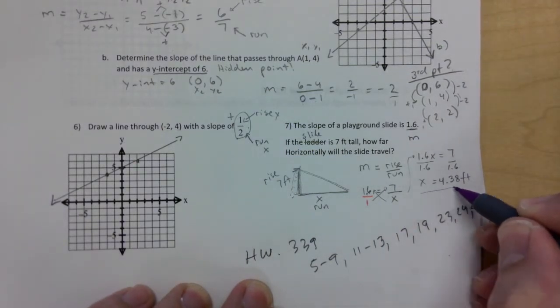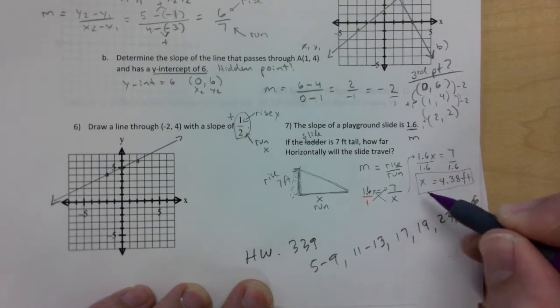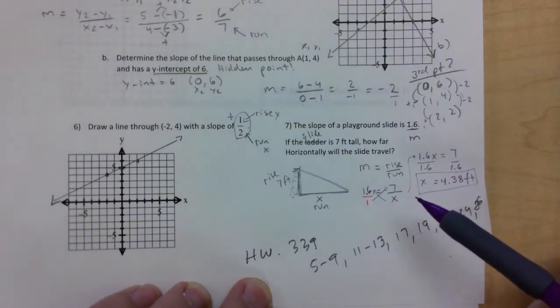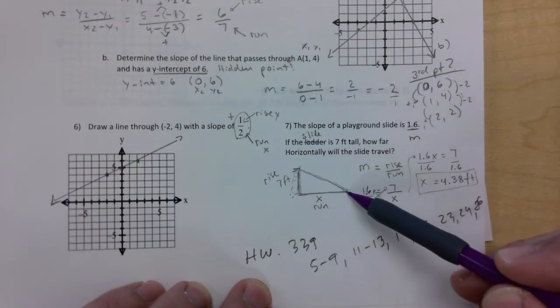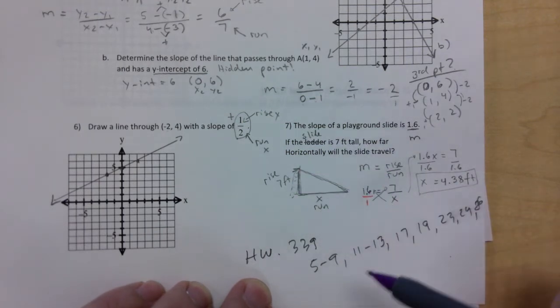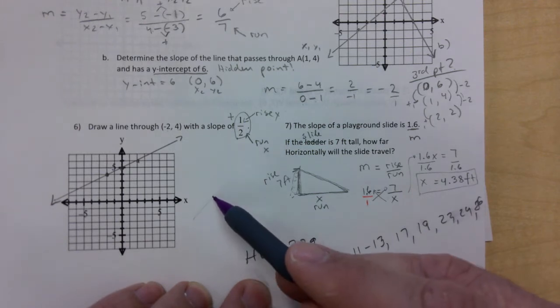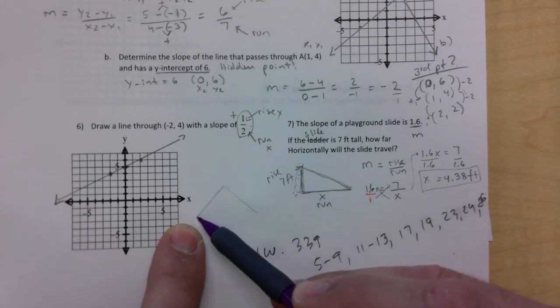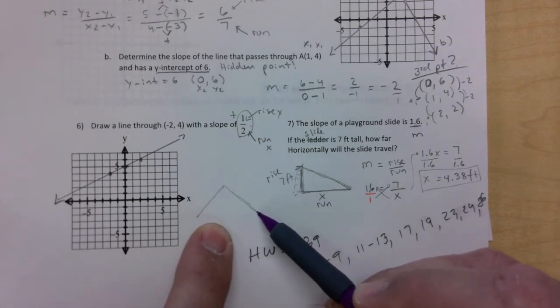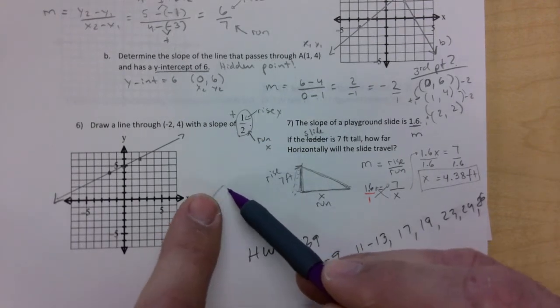So this is a word problem. You should add units. And keep in mind, I know technically the slope would have been negative, but when it's a word problem, like when it's a roof like this, we would talk about this slope the same as this slope. Like the pitch would be the same.